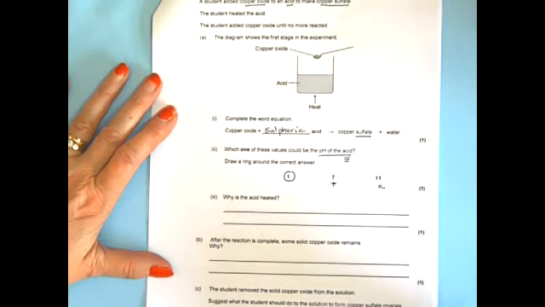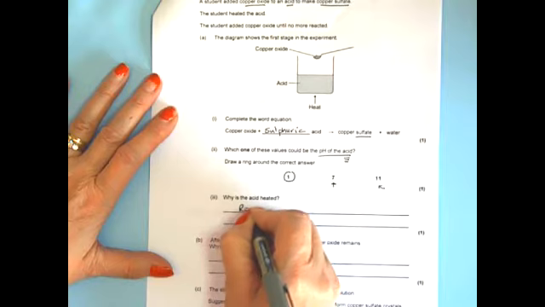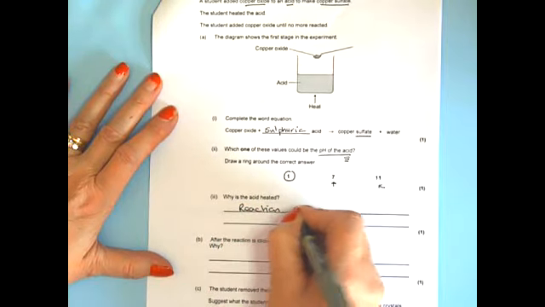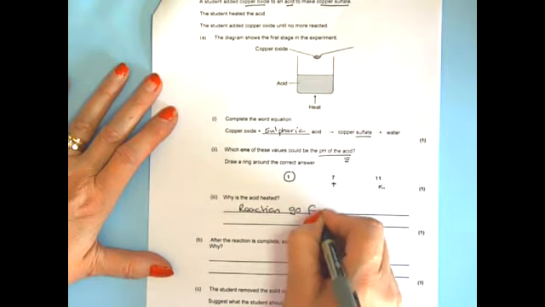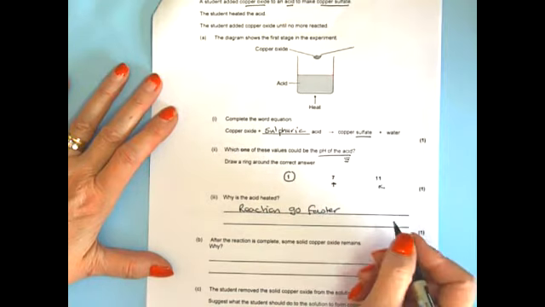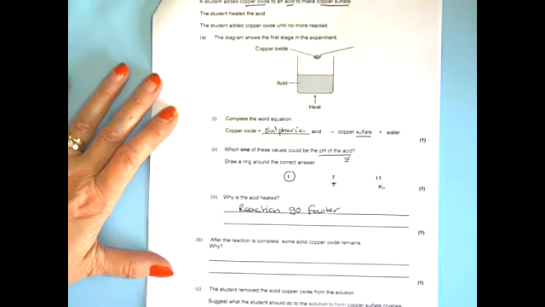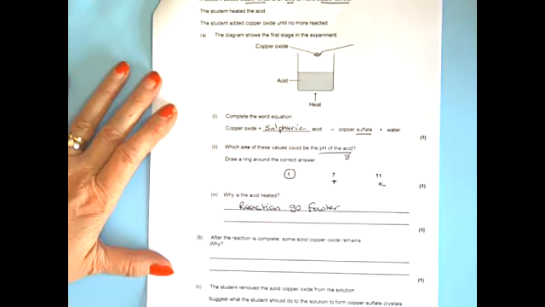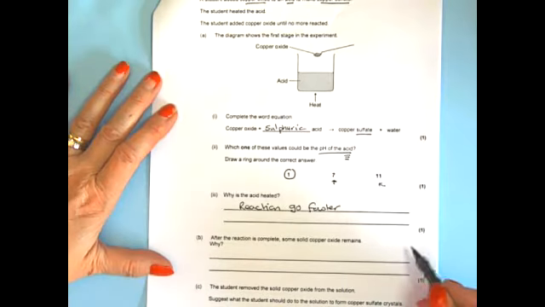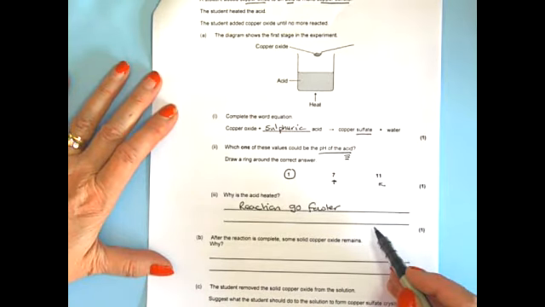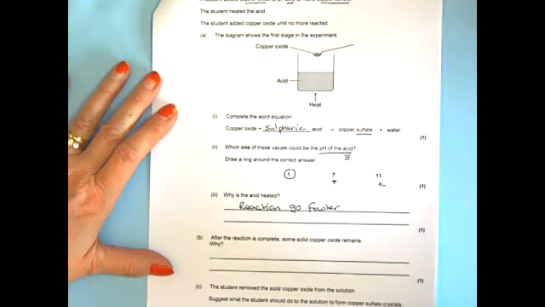Why is the acid heated? It's to make the reaction go faster, or it's to completely dissolve the copper oxide. Okay, I've just checked the mark scheme, and the mark scheme says to speed up the reaction, so that's why it's heated. So that's all I've given the marks for.